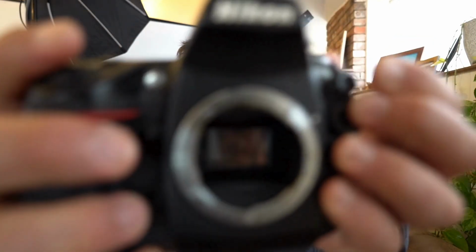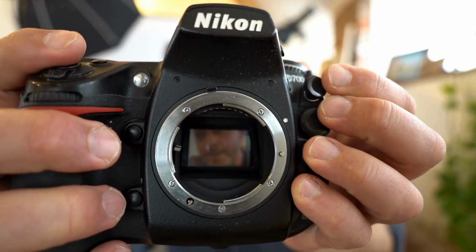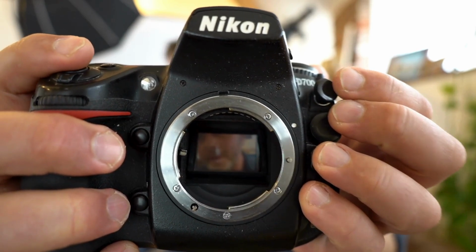So when you press a button on a camera, let me put it near the mic, the shutter clicks, opens and takes a shot. So if I take the lens off, let's see if it focuses. Yep, there's the mirror, see it flapping up.